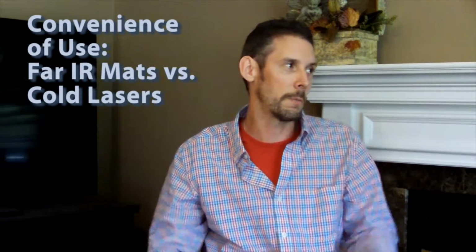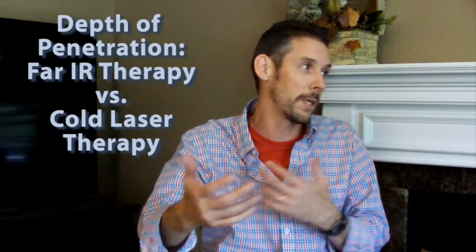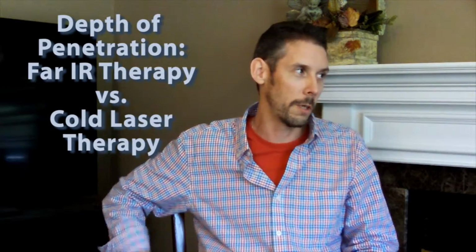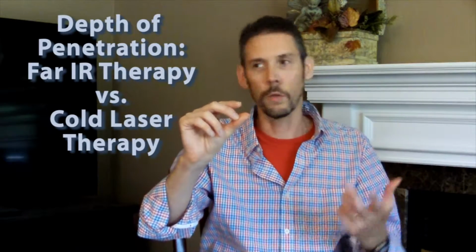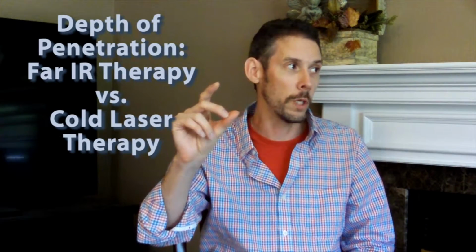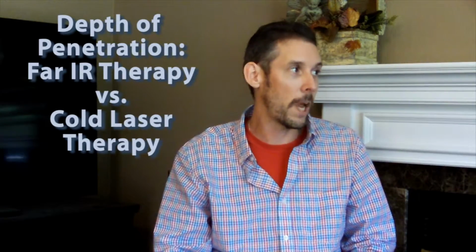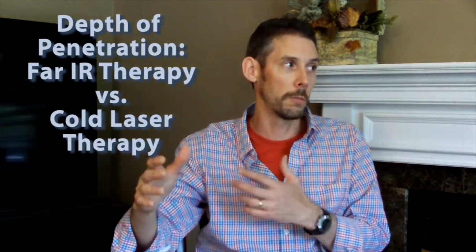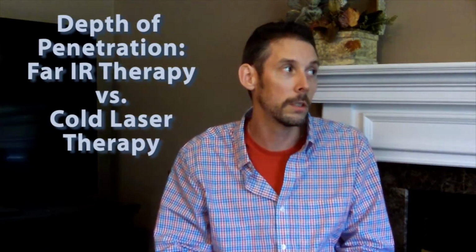The mat, we just simply sit on it or lay on it. The mat penetrates 6 inches deep. The cold laser, like the one I pulled out of my pocket, penetrates 1 centimeter. The best cold lasers on the market penetrate 2 inches or 5 centimeters deep. Let's definitely consider that when it comes to depth of penetration.